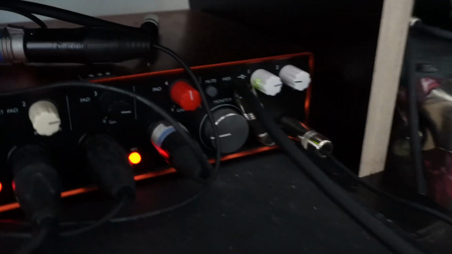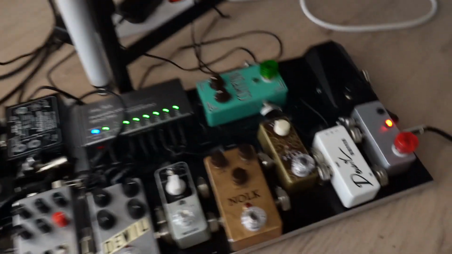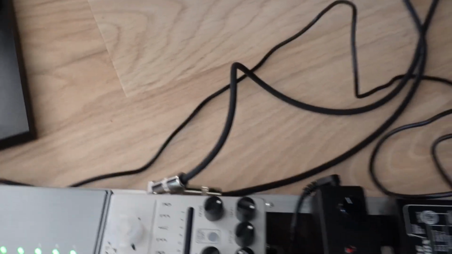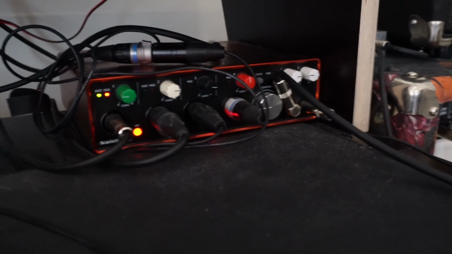That output over there, the headphone output 1, is going into the pedal board, and from the output of the pedal board, that's the last pedal in the chain, it's going back into the audio interface, and I have it on input 1. And that's how the physical connections are set up.